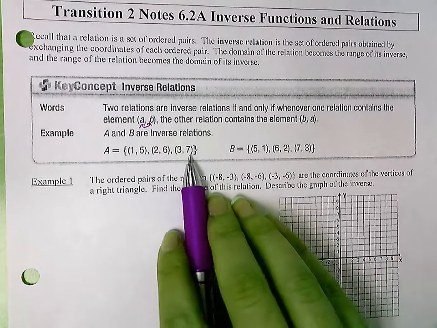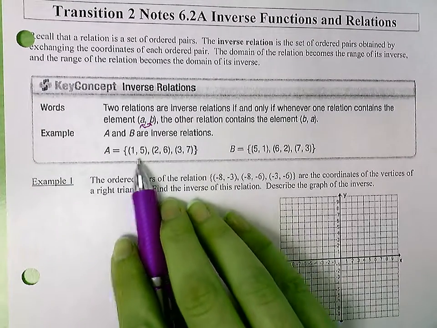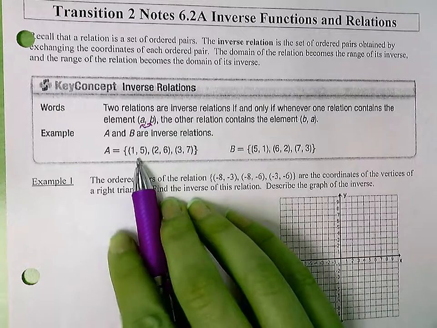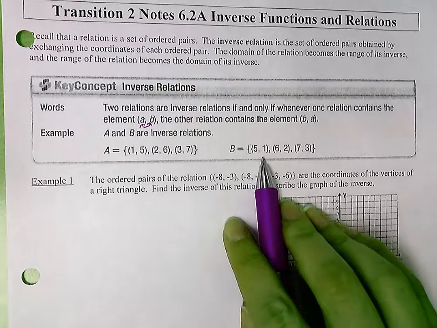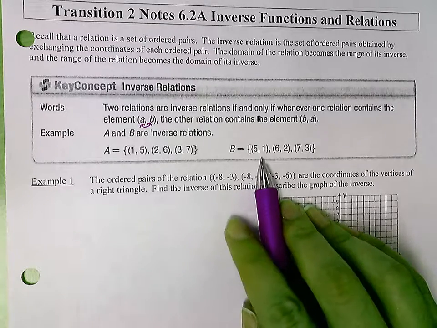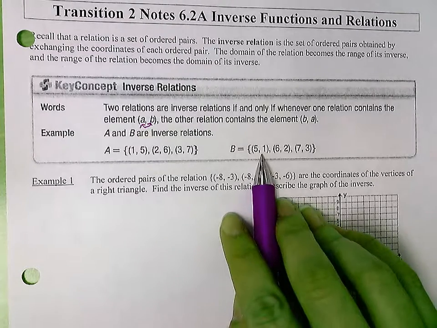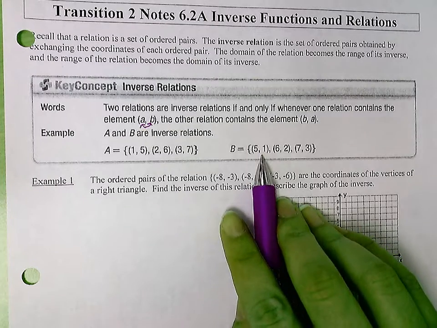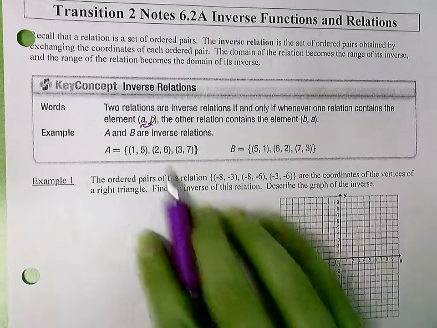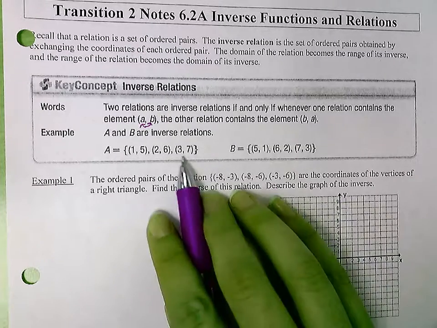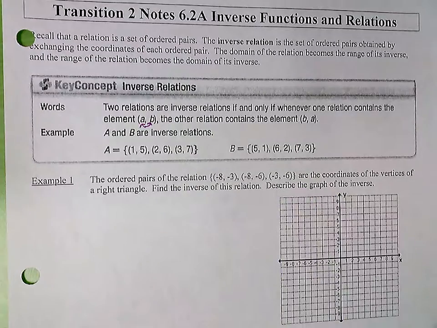A has these three coordinates. Just looking at that 1, 5 coordinate there, if I look to the same coordinate in b, all they did was switch x and y. So that inverse is now 5, comma 1 instead of 1, comma 5. Same thing for 2, 6. It becomes 6, 2. 3, 7 becomes 7, 3. So that's how you find an inverse of that relation.